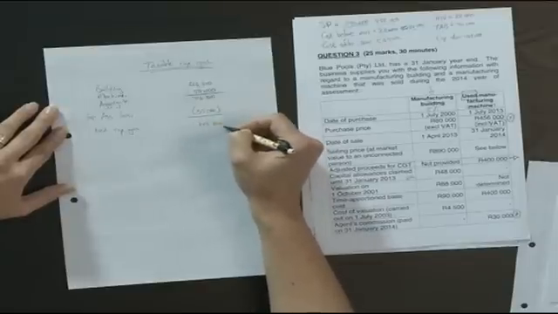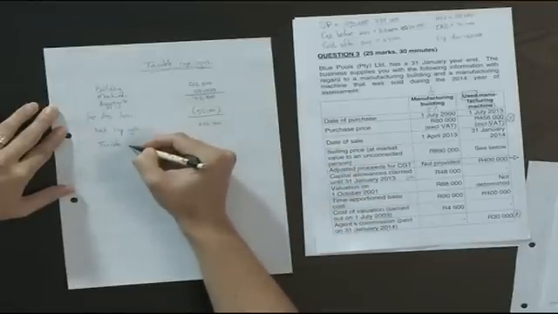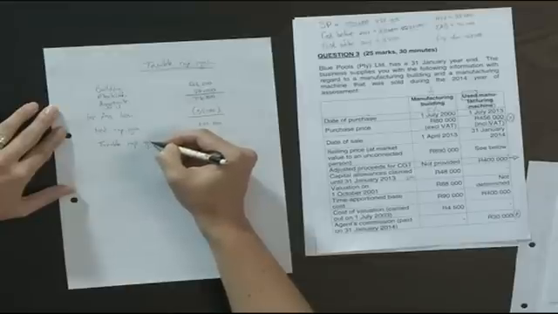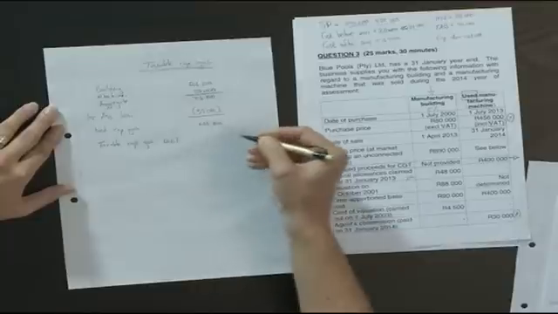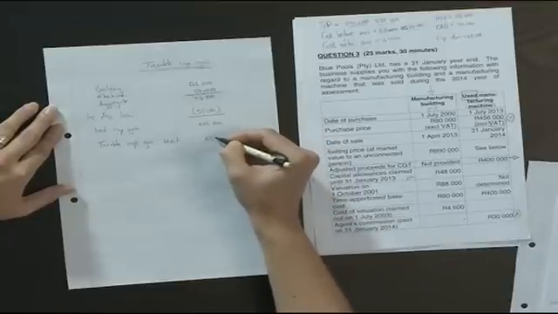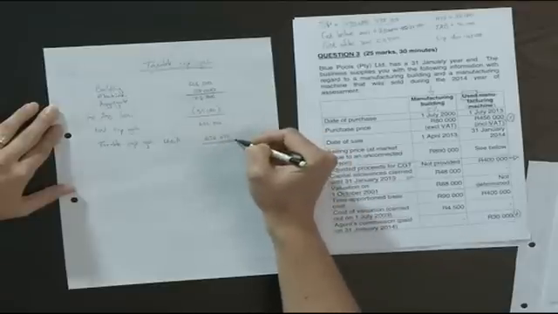But this is not the final step. They're asking for the taxable capital gain. That means that I need to apply my tax rate of 66.6%, and this gives me my taxable capital gain. And there I'm finished with the question. So that's the end of calculating a capital gains tax question.